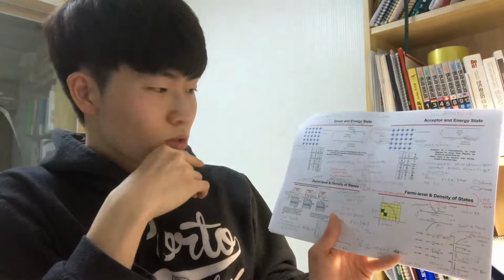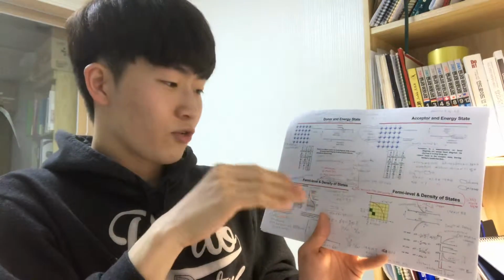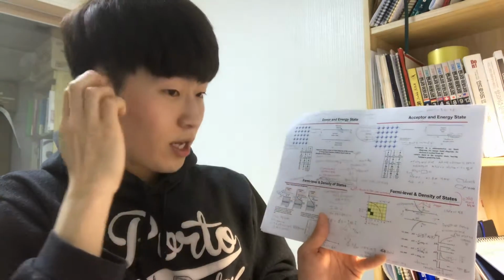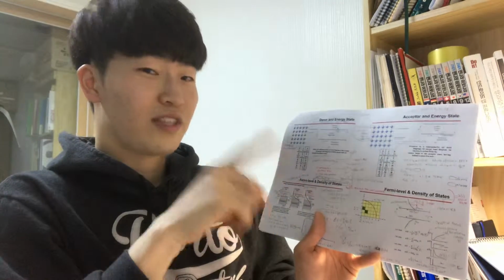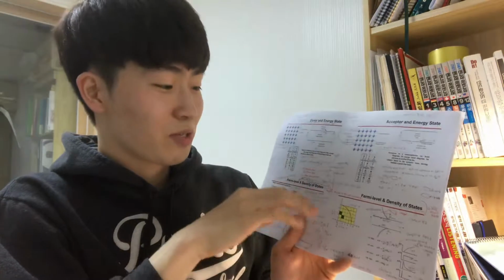So when you see the Fermi level, you can assume that this one is an n-type semiconductor, or this one is a p-type semiconductor because it's close to the valence band like this. Yeah, and it may have more holes like this.